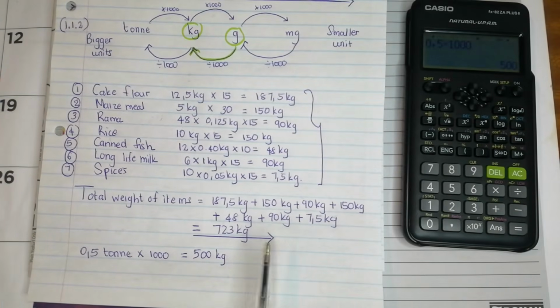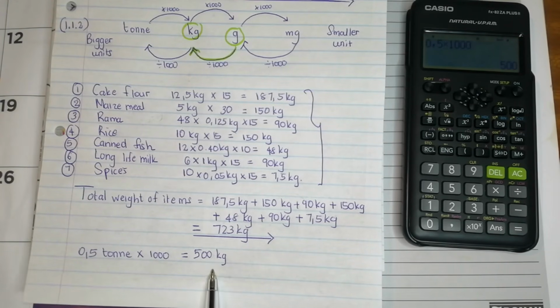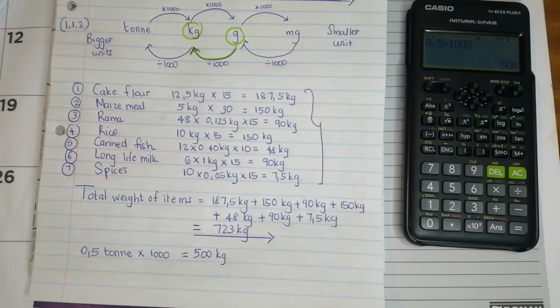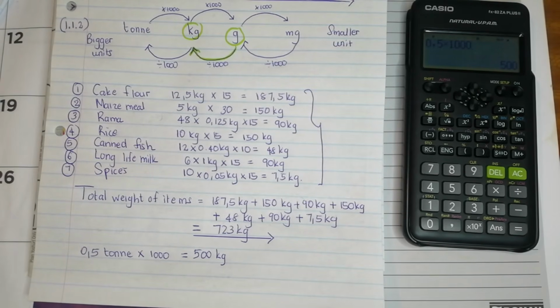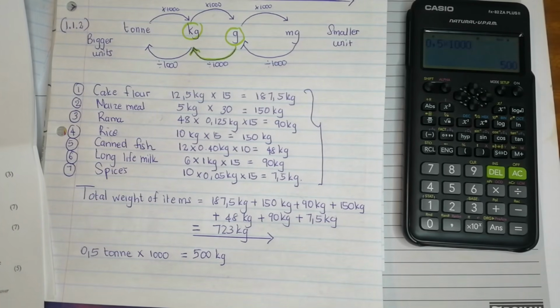And we can already see a problem here: all her items weigh 723 kilograms. Her bakkie can handle 500 kilograms, right? So this already tells us that her statement is invalid, or incorrect, because she will overload her bakkie. These items will not fit into her bakkie because it will become overloaded.